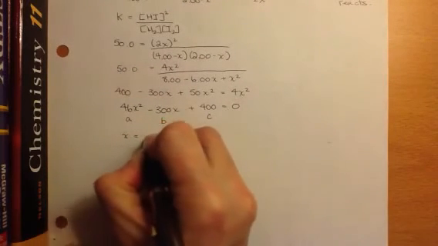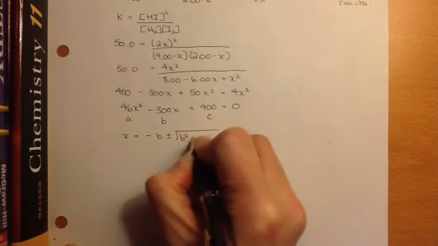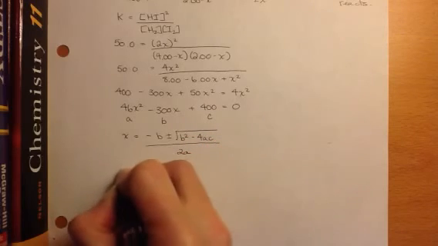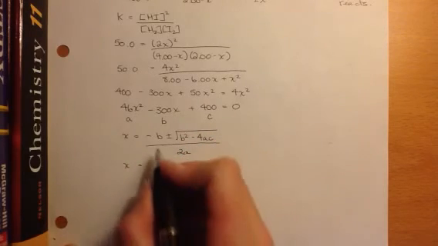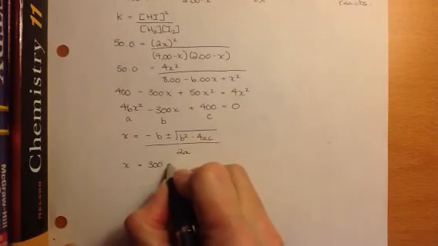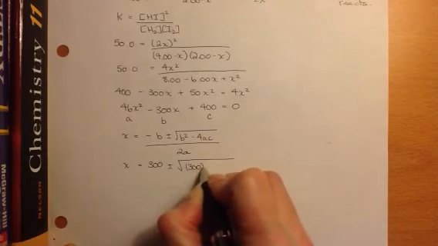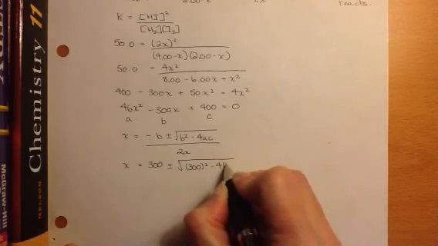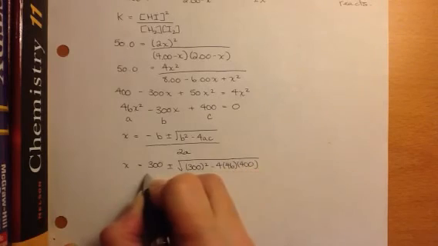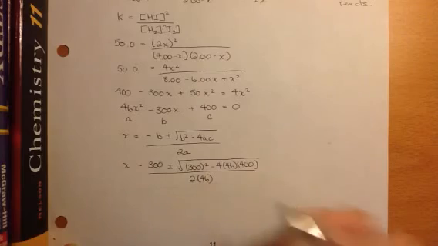Now let's go ahead and use our quadratic equation. Your b value is a minus 300, so that'll be a positive 300 here, plus or minus the square root of 300 squared minus 4 times 46 times 400, all over top of 2 times 46.